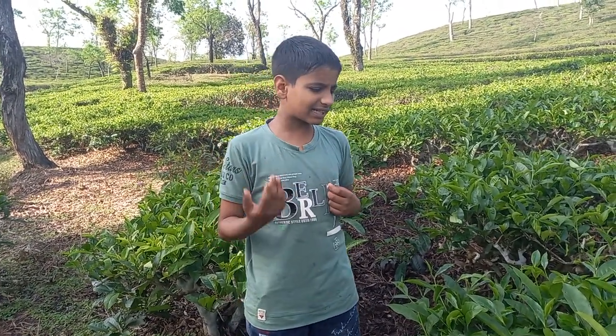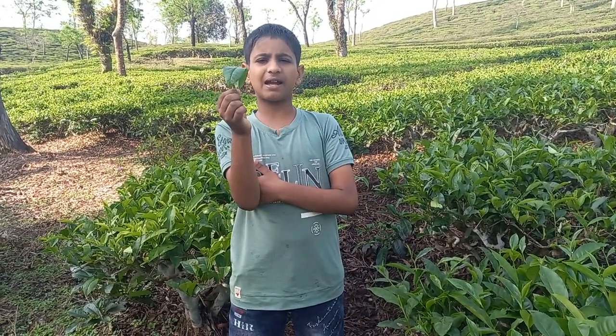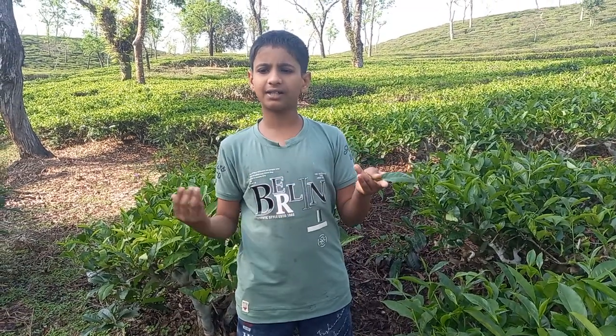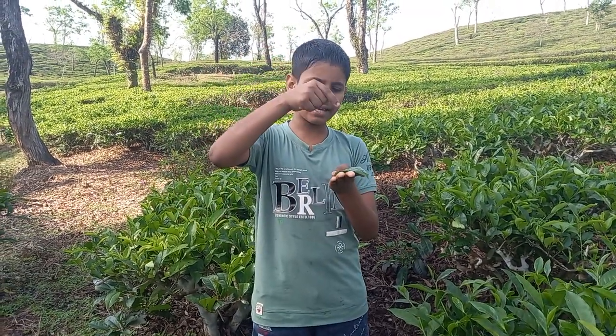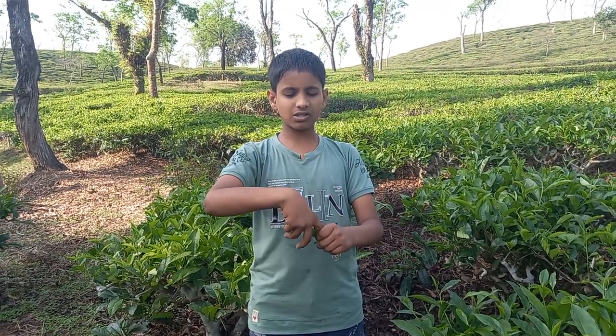So the next type of plant is an insectivorous plant. So this is the insectivorous plant. An insect comes by and it stands on it, and then it will close. Then it will eat that insect to fulfill the lack of hydrogen, because these plants don't have hydrogen and nitrogen in good amount.